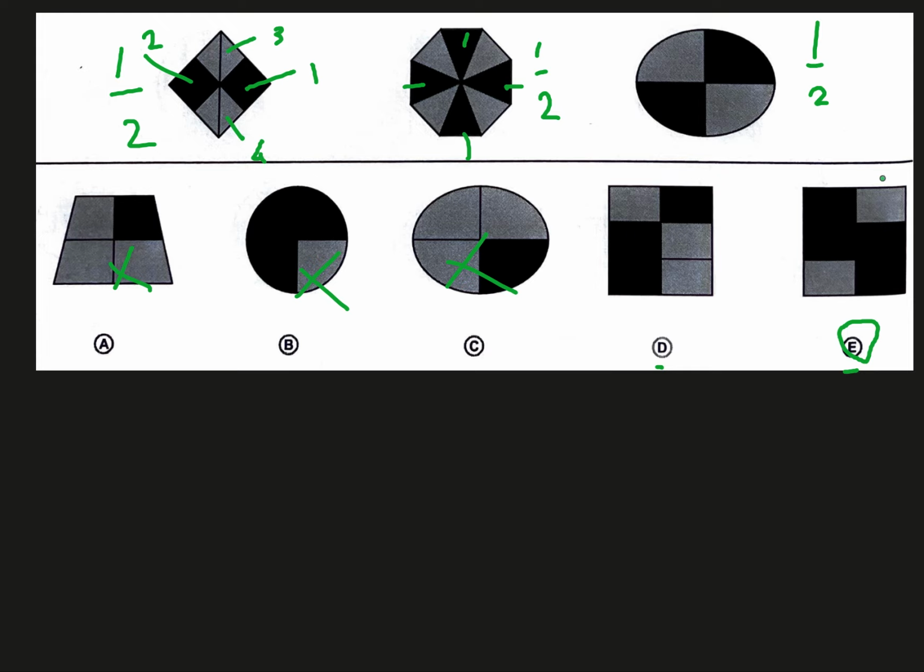So I'm not going to take that. If I cut this, I have 1 2 3 4 rectangles shaded and only 2 not shaded. So that's not my option. Here if I do the same trick, I have 1 2 3 shaded and 1 2 3 unshaded. So exactly half of this figure is shaded. So D is my option for this problem.